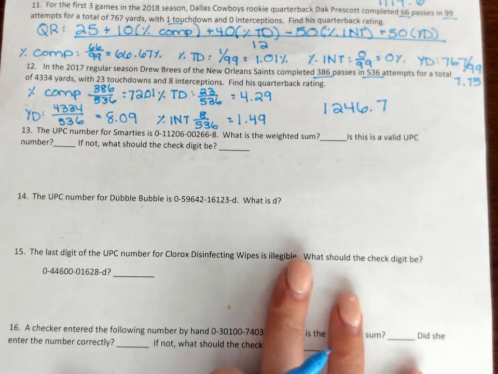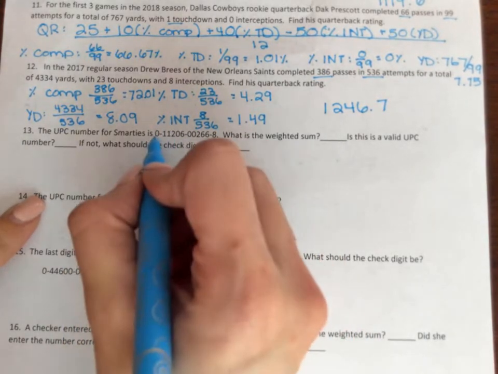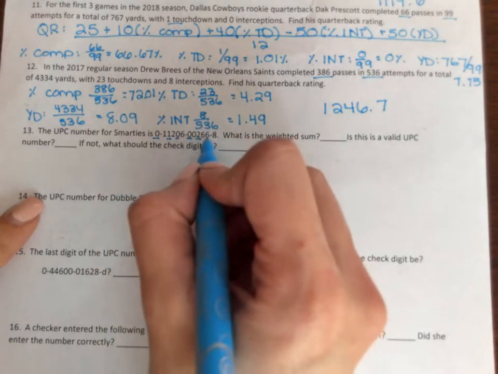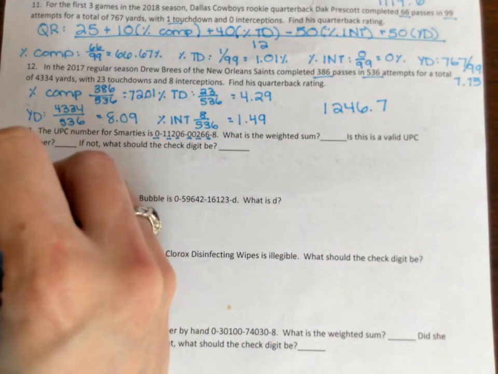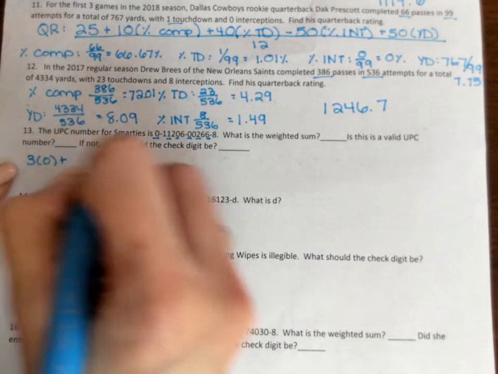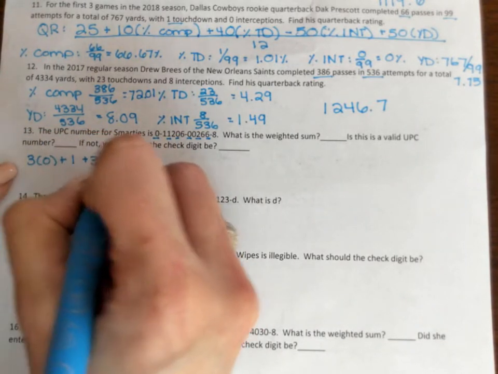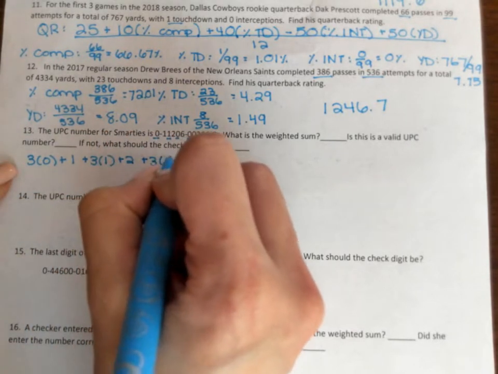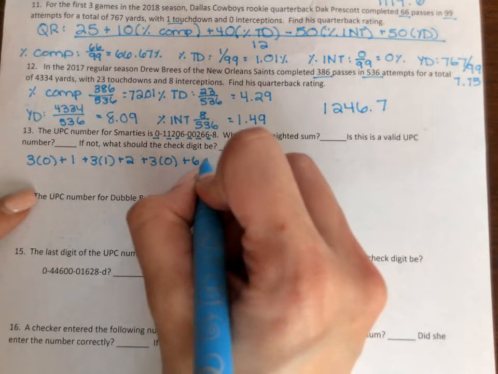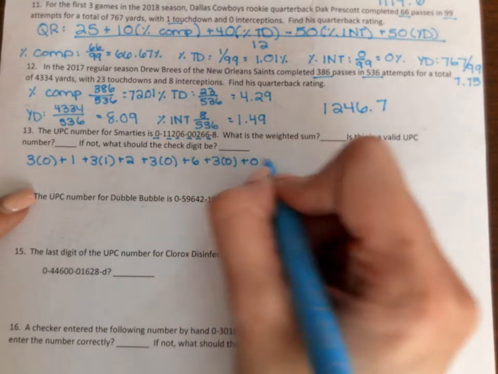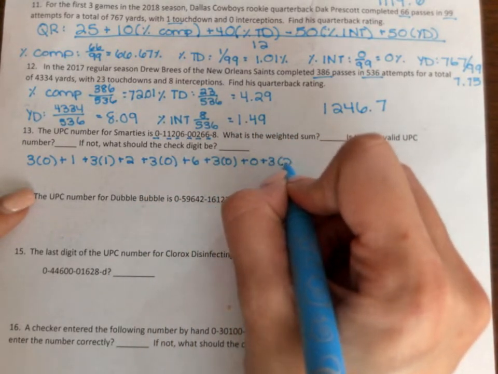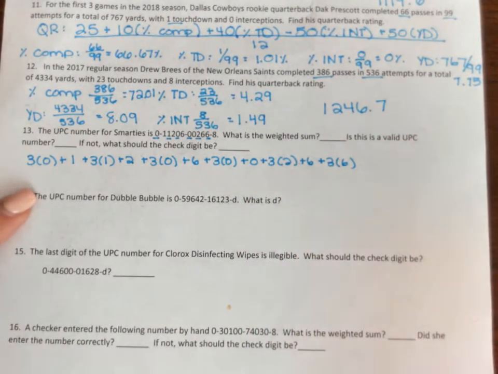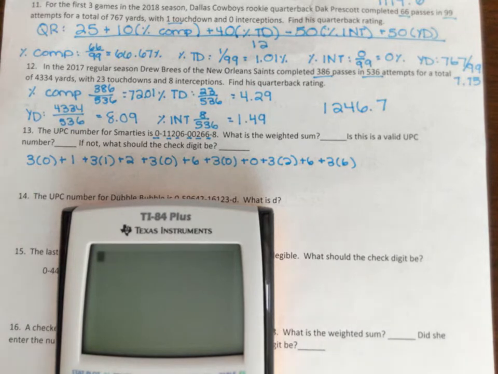So for UPCs, if you remember, we multiply every odd digit times 3. Okay, so we have 3 times 0 plus 1, 3 times 1 plus 2, 3 times 0 plus 6, 3 times 0 plus 0, 3 times 2 plus 6, 3 times 6. So I'm going to add all these together.